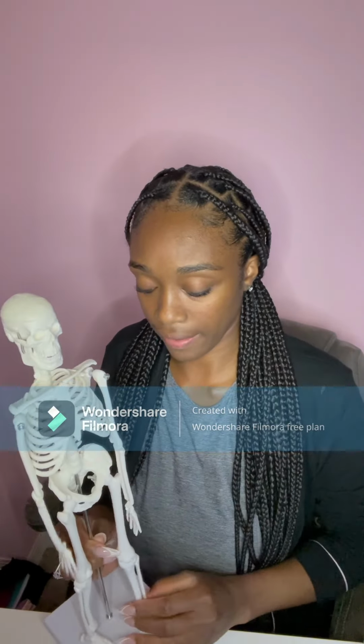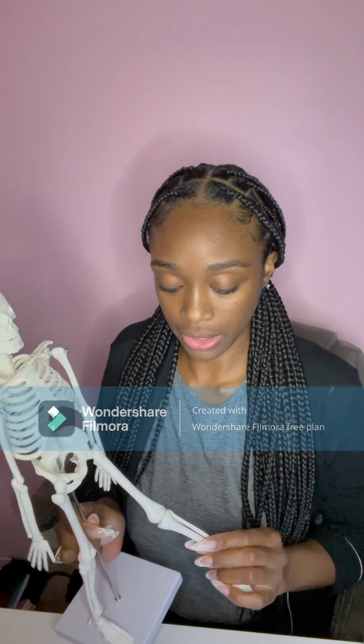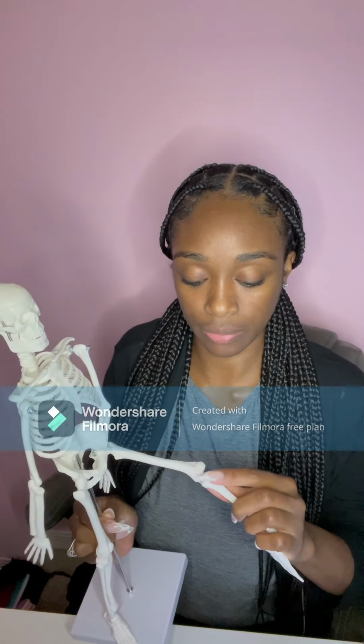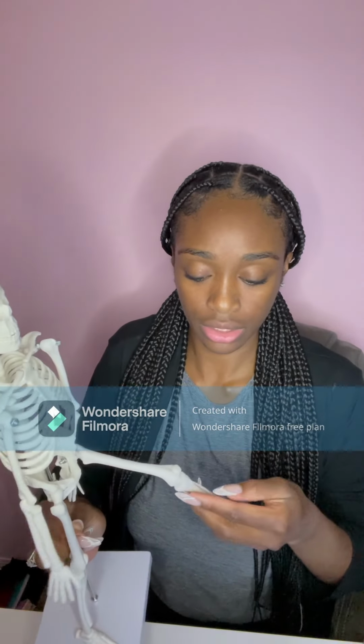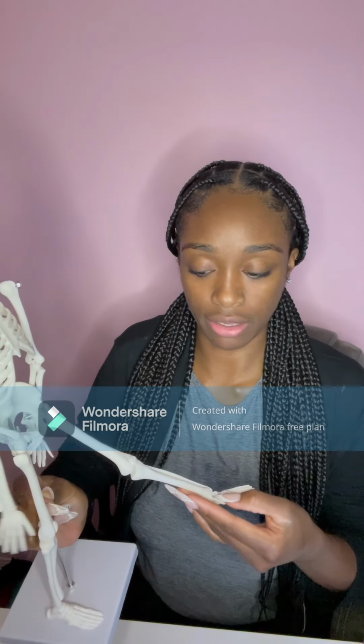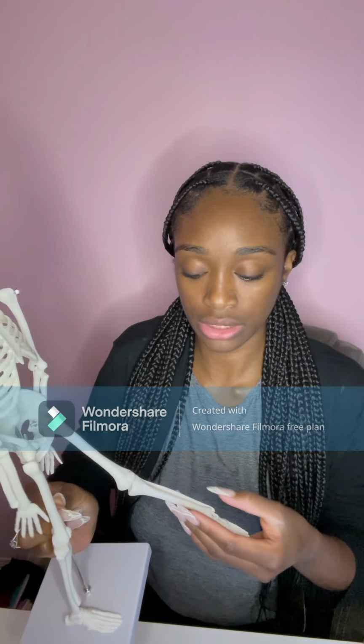And for the last 2, I have the tibia, which has the intercondylar eminence. It has the lateral condyle, the medial condyle, tibial tuberosity, and the medial malleolus.